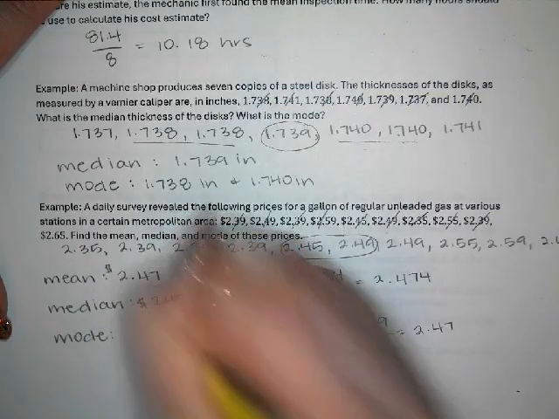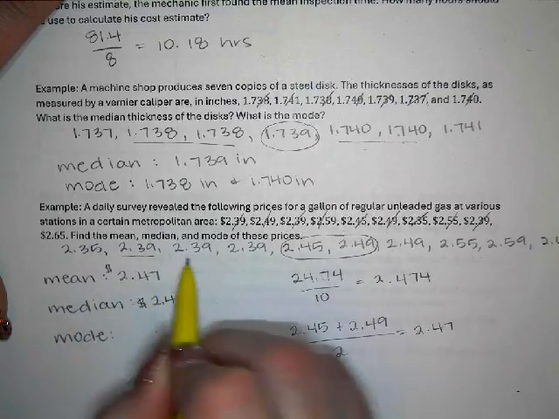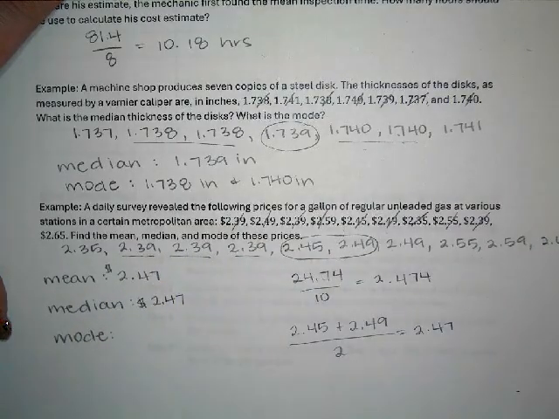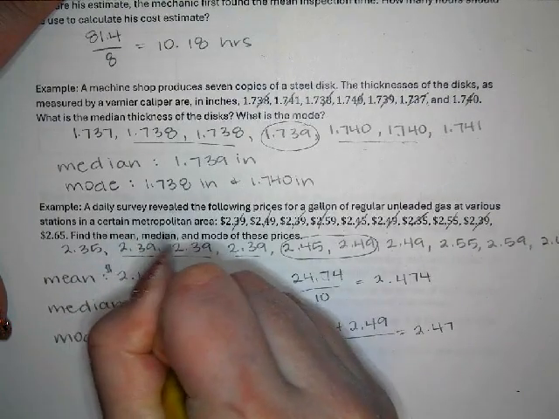And then the answer, or the number that is repeated most often, is 2.39. It's repeated 3 times, and none of the other answers are repeated that much. So that's the mode.